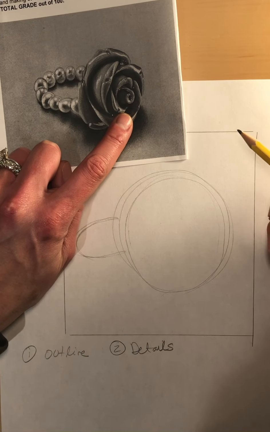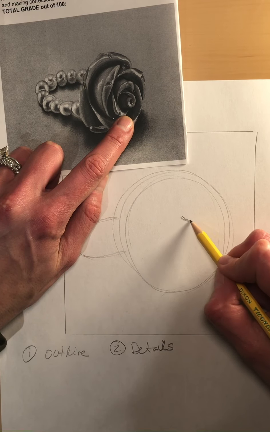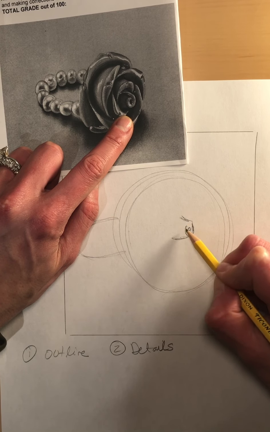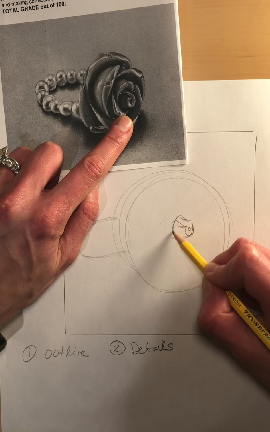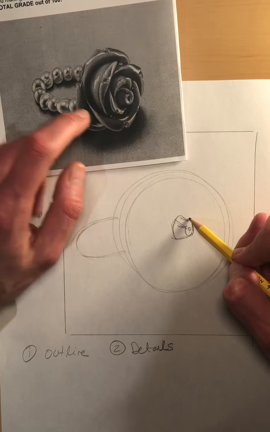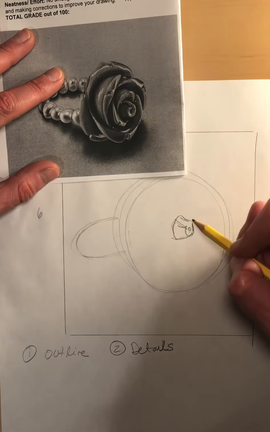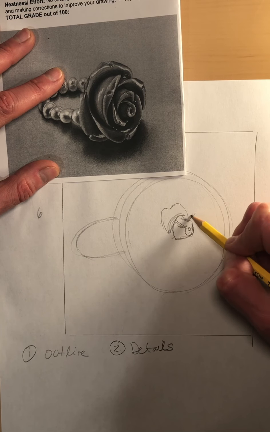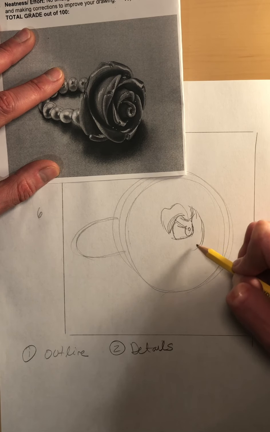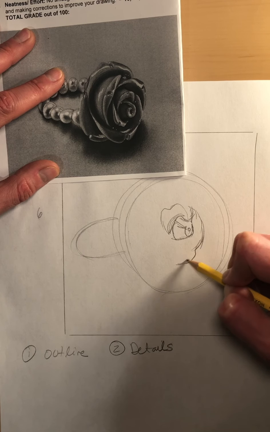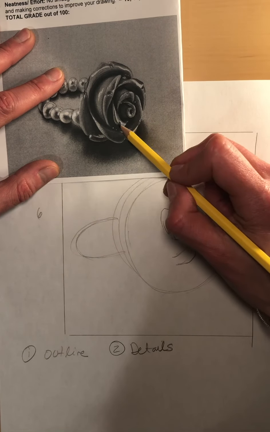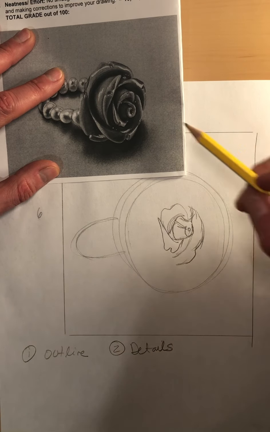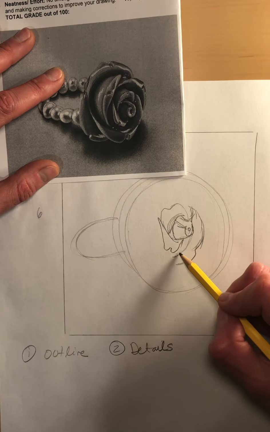Now this looks a lot harder than it is. I always like to start in the center. And I look at each part of it as a shape. So that's the center. Then I look at the second area here as another shape. And I see this fold here. Okay, so now I have those 3 petals drawn.